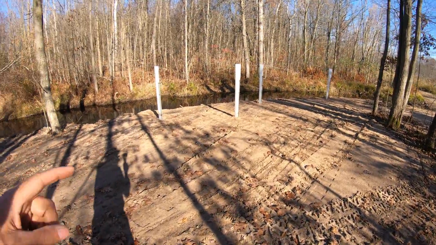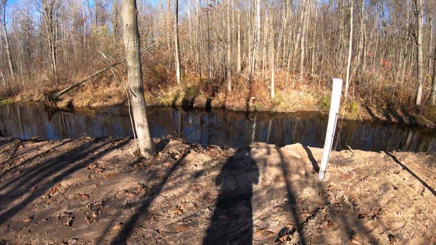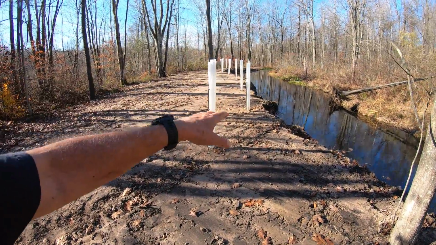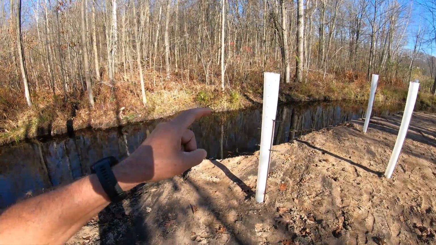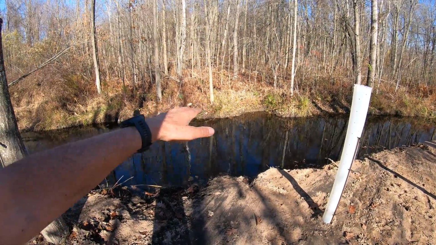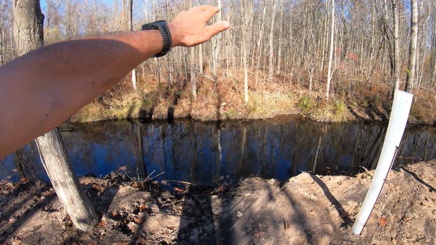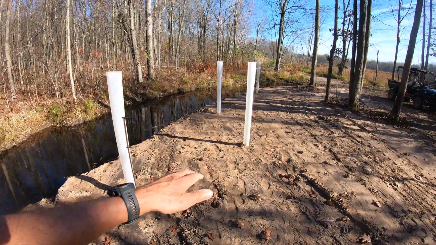Then I put this canal in here, I think it was last year, and what we're walking on right now is all new soil that came out of the canal. It has beautiful rich muck sediment that has gradually come down from the hillside, worked its way down here, and that's what's underneath this.